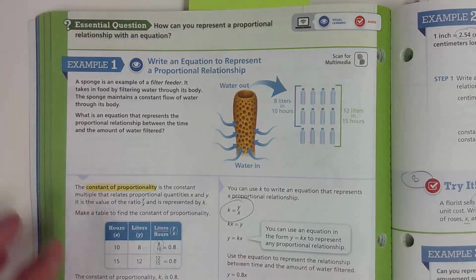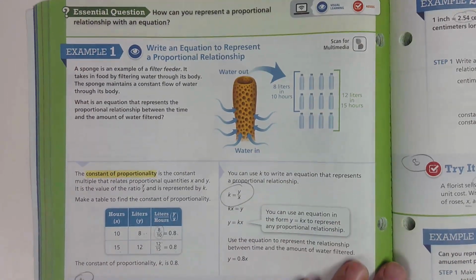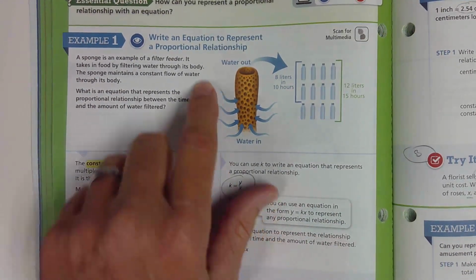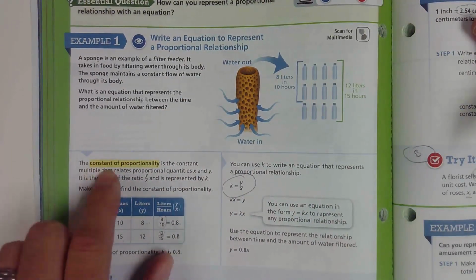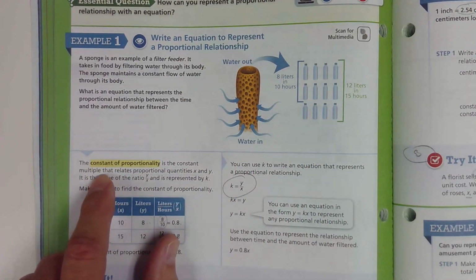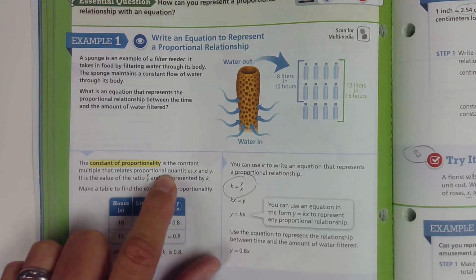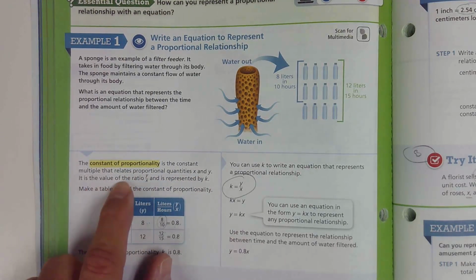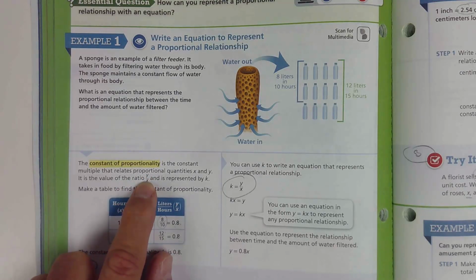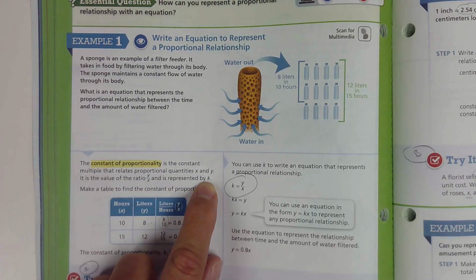All right, so let's take a look at this. It says equation to represent a proportional relationship. The constant of proportionality is the constant multiple that relates proportional quantities x and y. It's the value of the ratio of y over x and is represented by k.